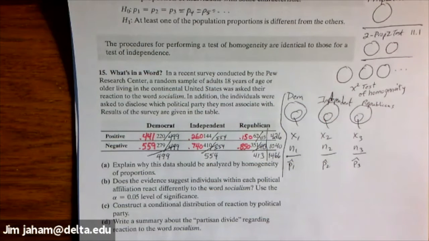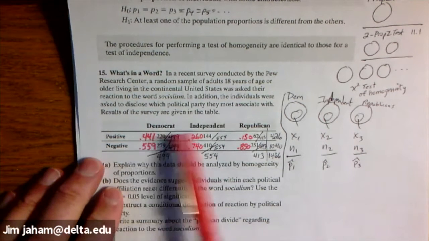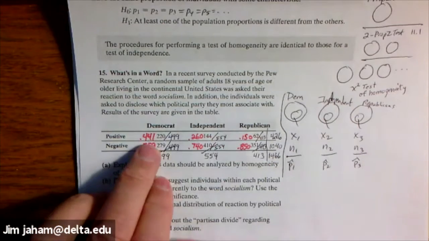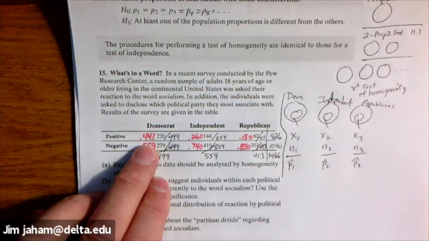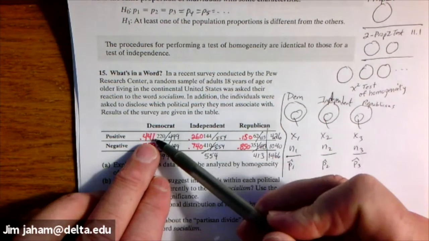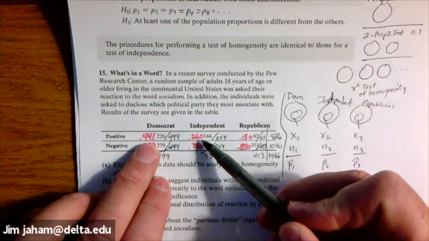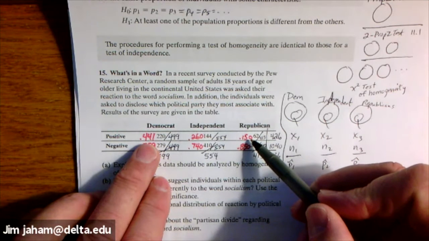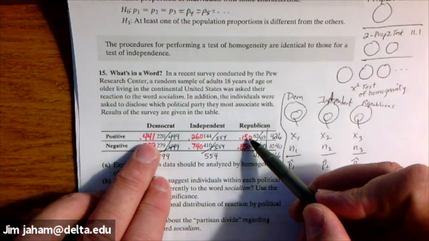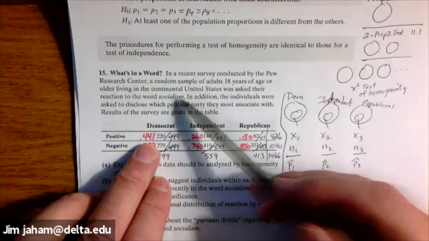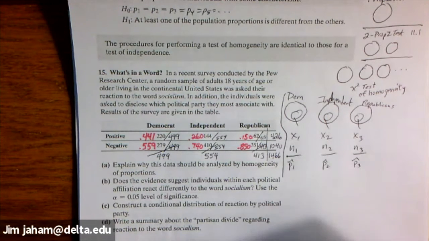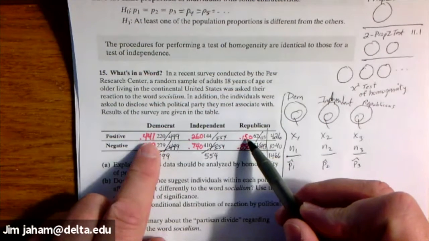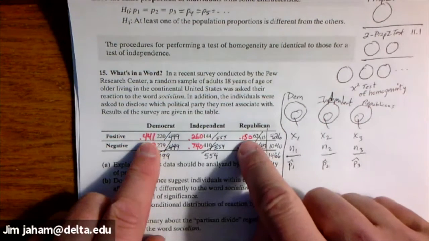All right, so we clearly see differences here in terms of the three parties. Let's just turn these into percentages. And you could say that who has a positive reaction to the word socialism: Democrats, it's 44%. Independents, it's 26%. But Republicans, it's only 15% have a positive reaction to the word socialism. So we see some differences. And we're probably going to get a very statistically significant difference here because we've got a difference of almost 30 percentage points between Democrats and Republicans here.